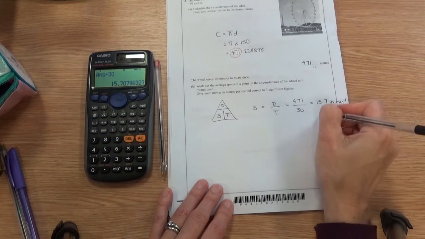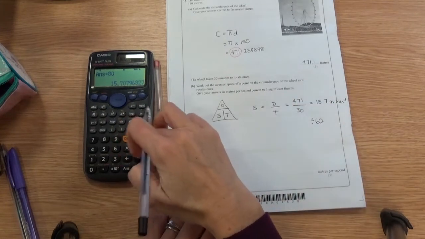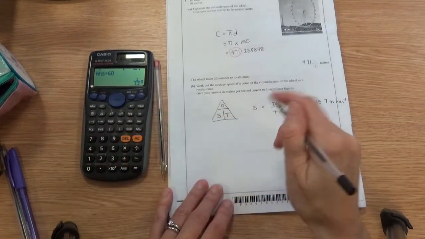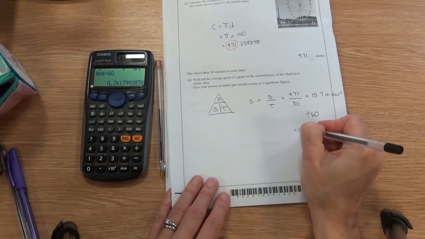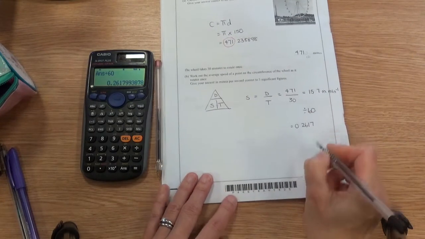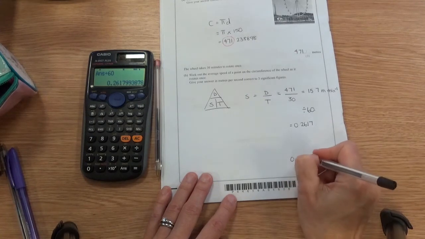So in a second, we've got to divide by 60. So 0.2617. 0.26 metres. No, 0.262.